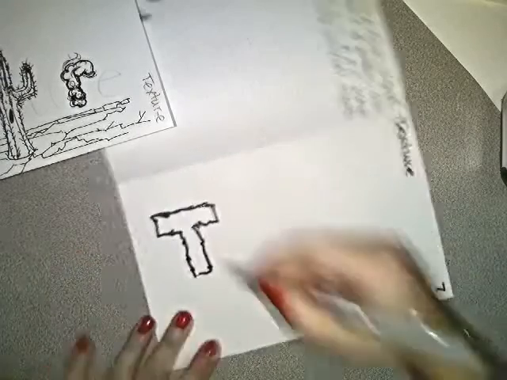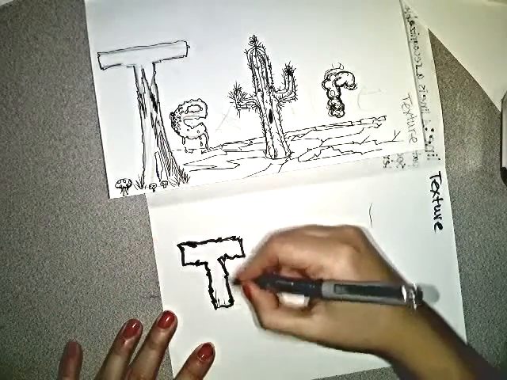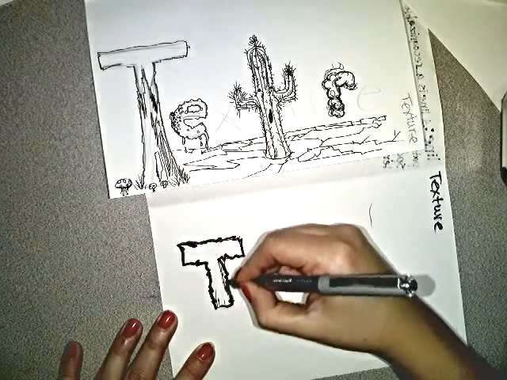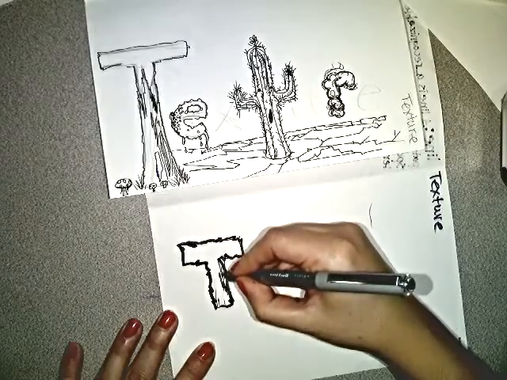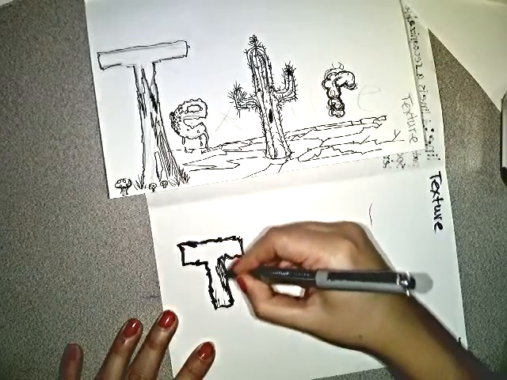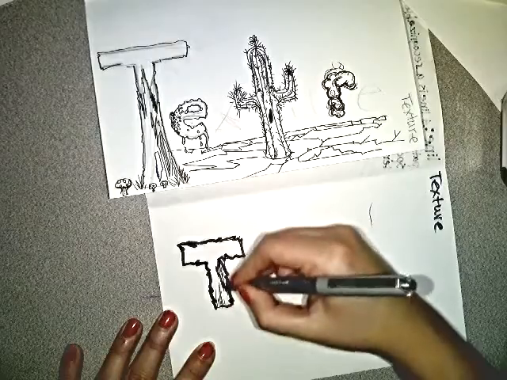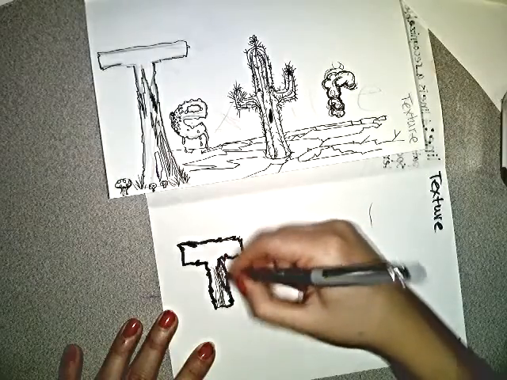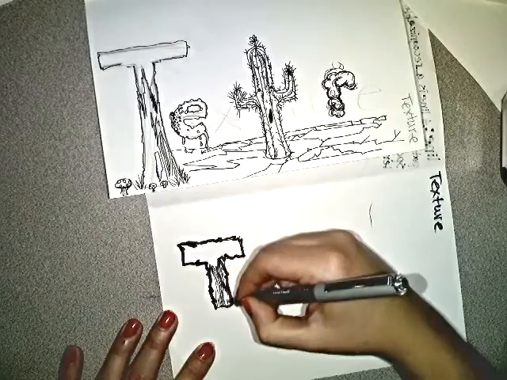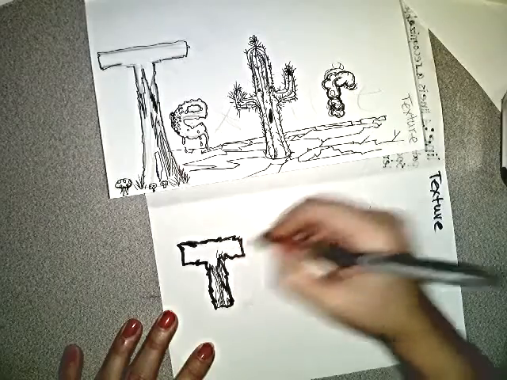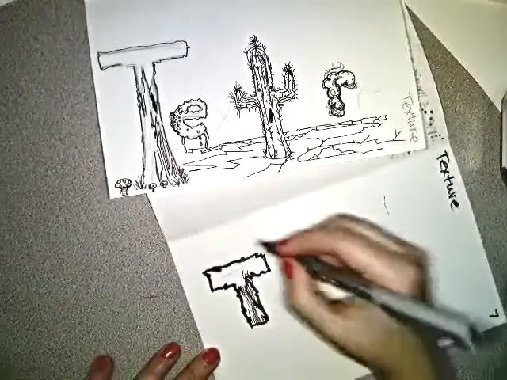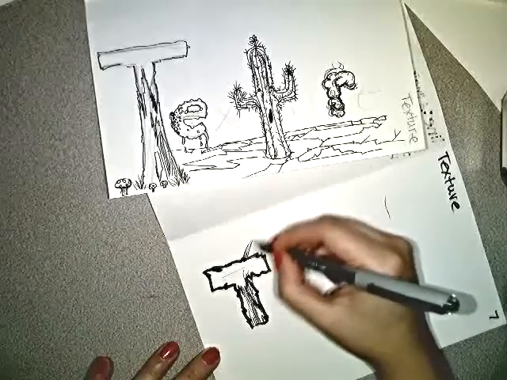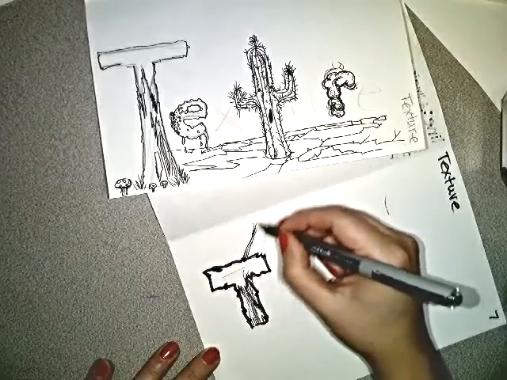And then I have textures drawn on the inside of this. They're lines that are zigzag and jagged. Some lines are dark, some lines are thin and curved a little bit. This would be more of a tree-like texture. You could also have some branches coming off of it too. Or you could turn your letter T into looking like a tree if you want. It doesn't have to be that texture.